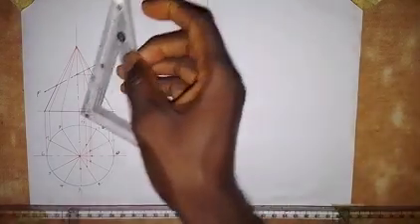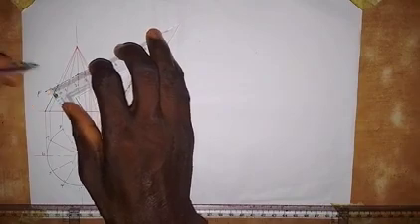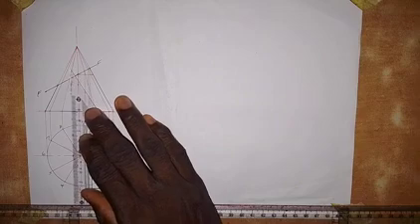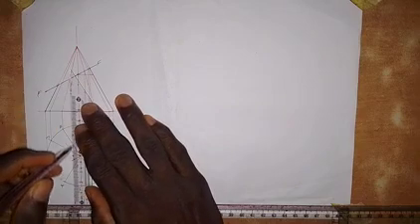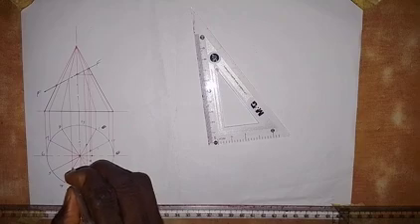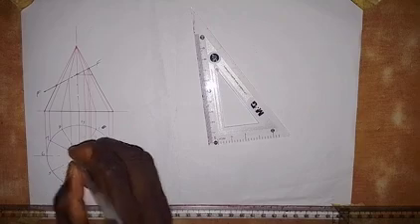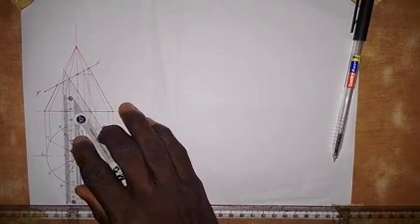Then the next one is that of 4 and 8. We draw a vertical line from this point into the plan. So here we have this point. This is point 4 and this is point 8. Then the next one is this point here.